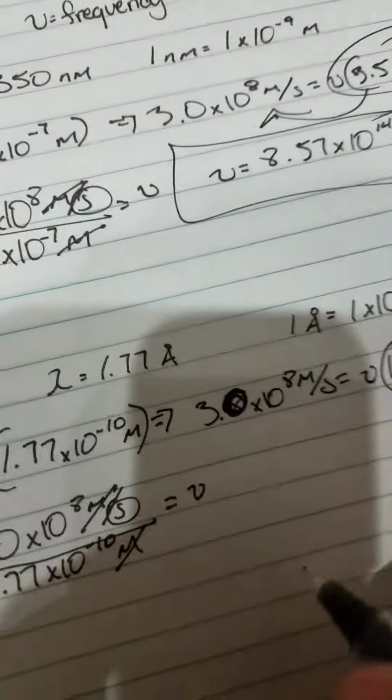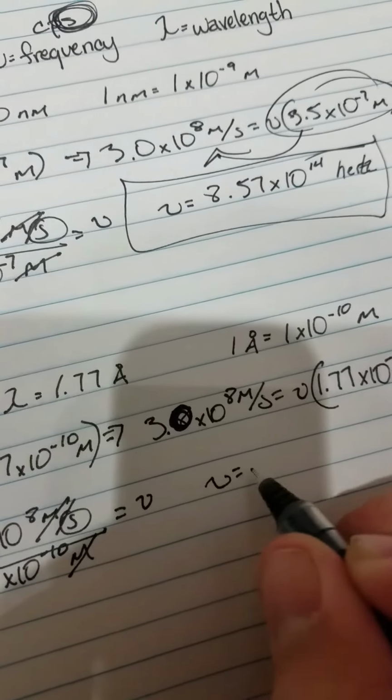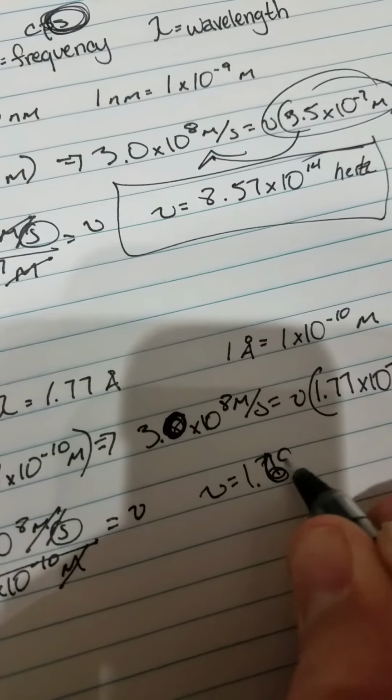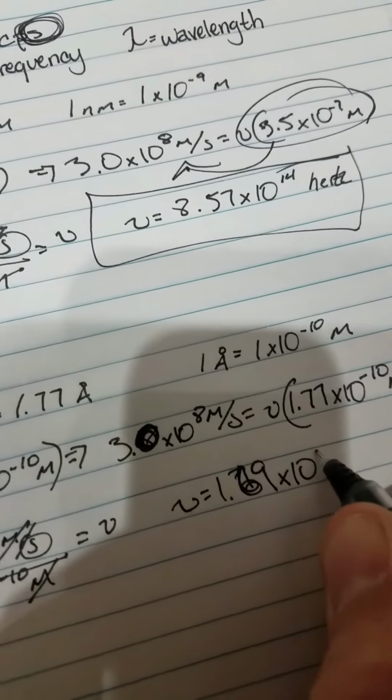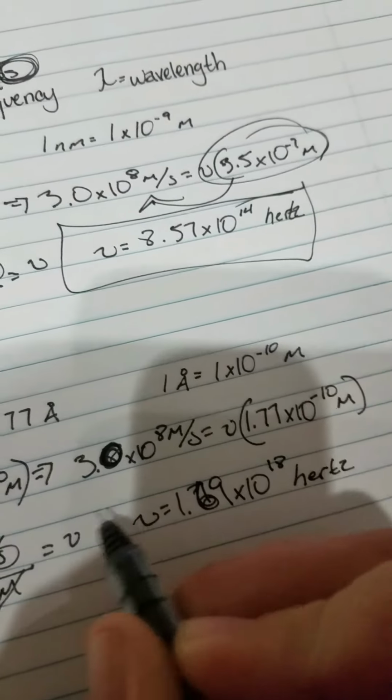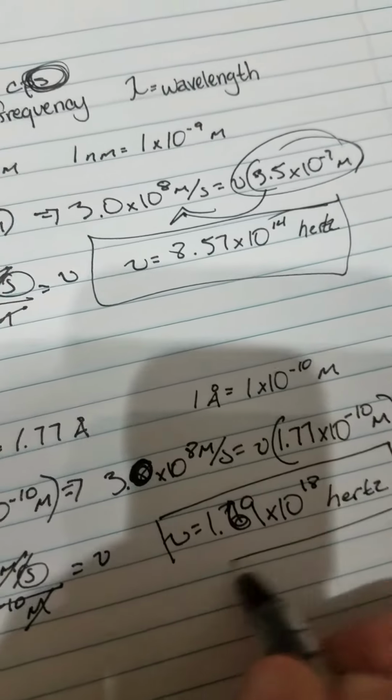Anyways, so your frequency equals 1.69 times 10 to the 18 hertz. And there's your answer.